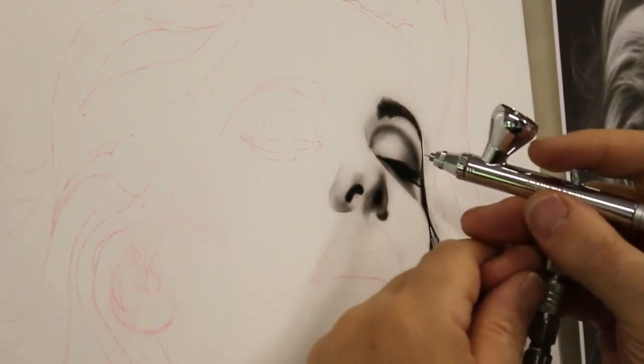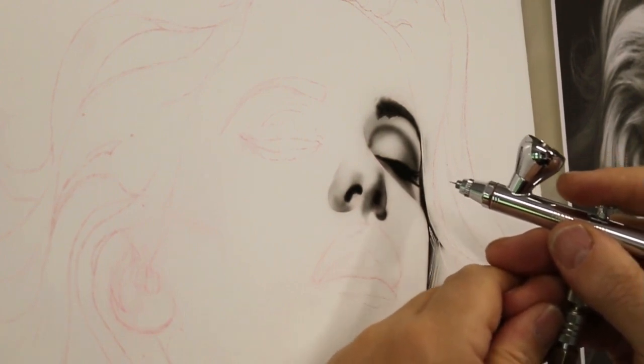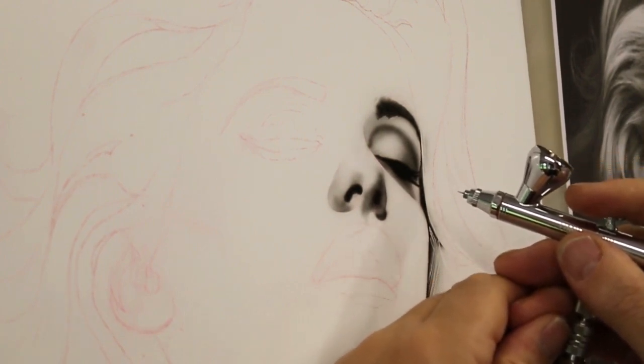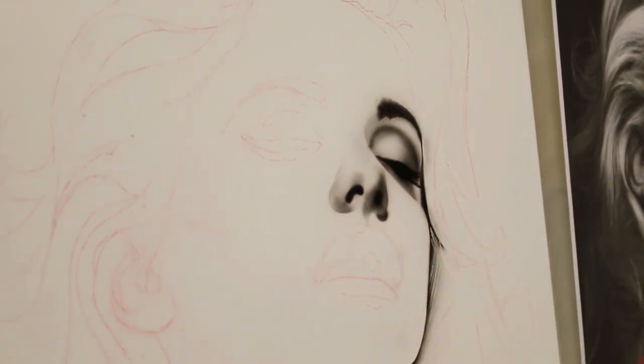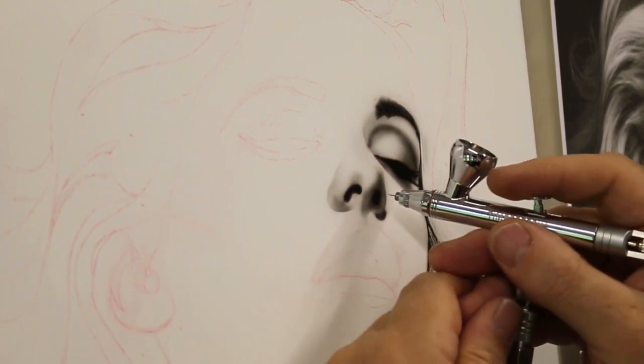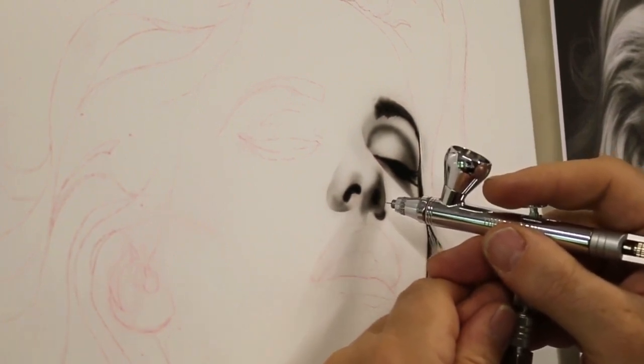That's it. There's a little bit of a mist coming down on top of the nose. And I'm just coming out of the nostril on the right.